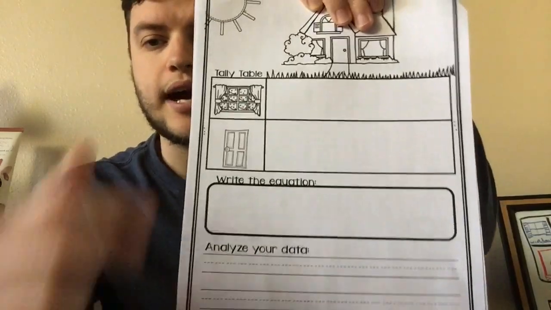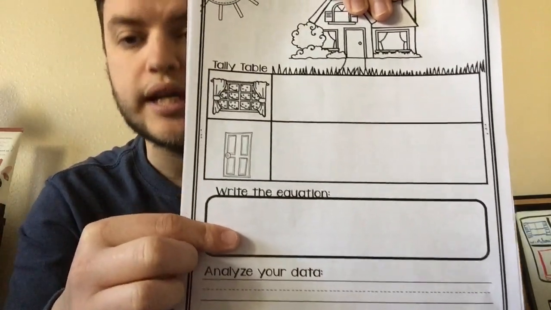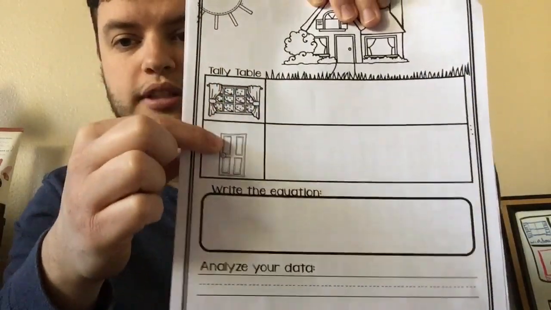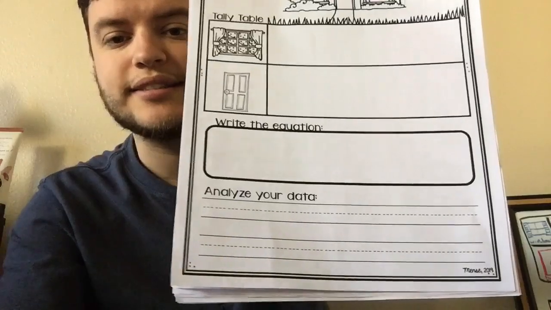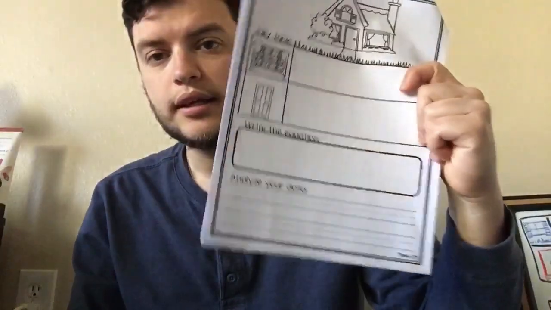After we finish that, then we're going to drop down to this part where we're going to write an equation, a number sentence for our windows plus our doors. Then we're going to write a sentence with all the information that we've got. Okay, so what your job is now is you are going to be going around your house with your paper, and you're going to be counting windows and doors with tally marks.